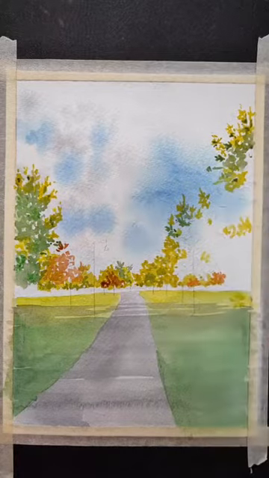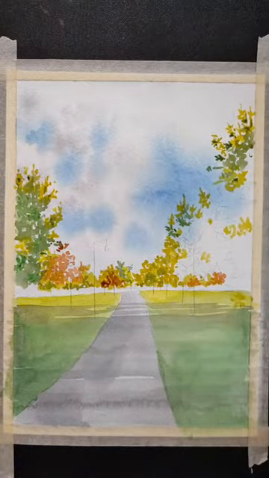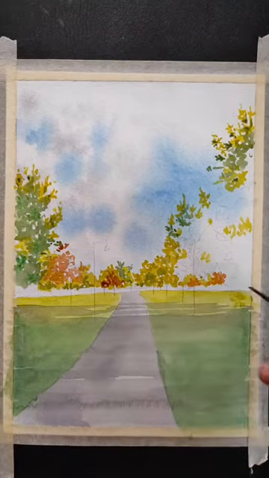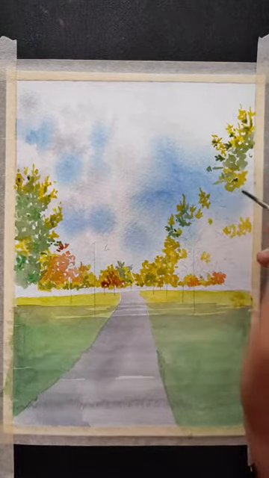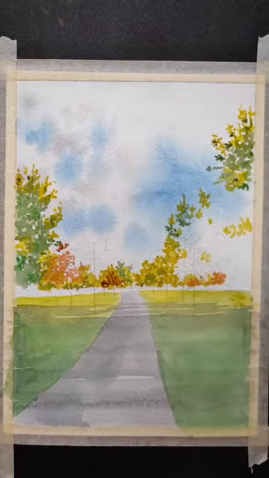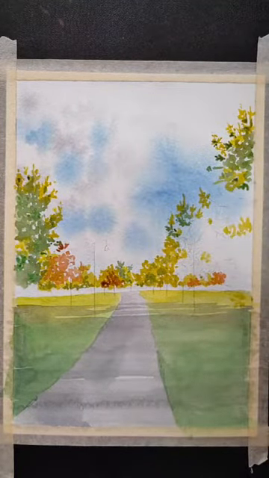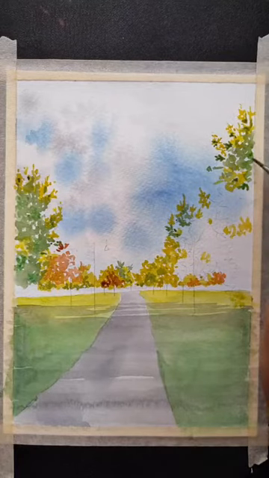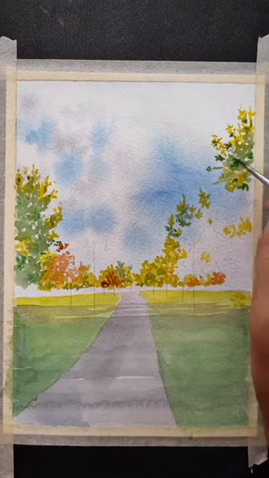You'll find in time, when you do these kind of sceneries, you'll find that it's very therapeutic. Sometimes painting foliage can be very therapeutic. Okay, I'm going to drop in a bit of bright green just to jazz it up.